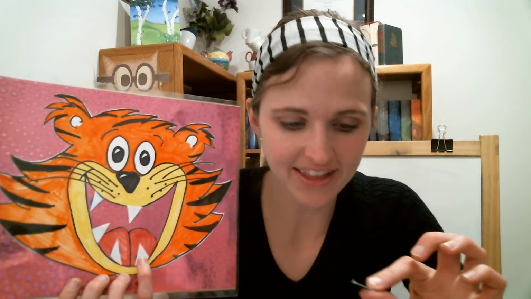He lost 4 teeth. I could double check that with a picture. He has 5 here, and there's 4 teeth. 1, 2, 3, 4 teeth he lost. There we go. Gross, I have a handful of tiger teeth. Don't worry, it's just paper. Real tiger teeth would be gross.